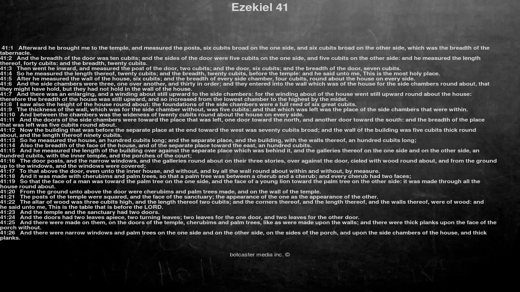The posts of the temple were squared, and the face of the sanctuary, the appearance of the one as the appearance of the other. The altar of wood was 3 cubits high, and the length thereof 2 cubits, and the corners thereof, and the length thereof, and the walls thereof, were of wood, and he said unto me, This is the table that is before the Lord. And the temple and the sanctuary had 2 doors.